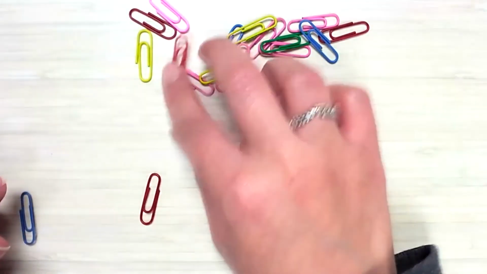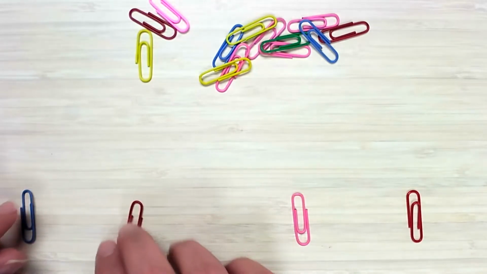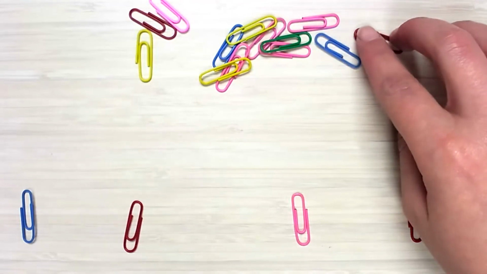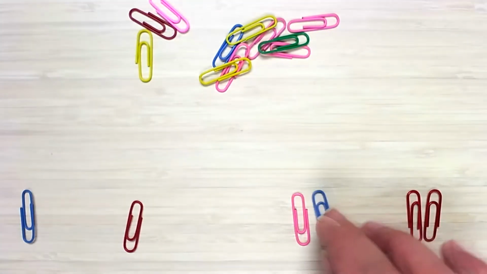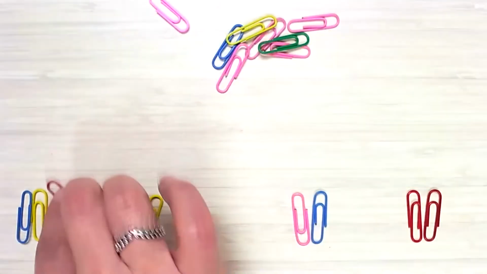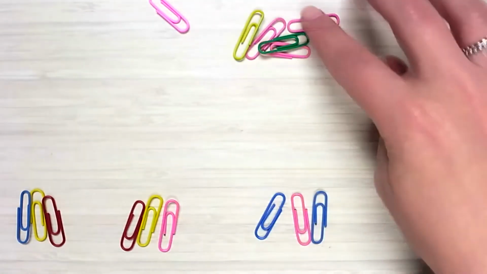1, 2, 3, 4. So here's my 4 groups. Now I'm going to keep adding paper clips to these groups until I don't have enough to share equally. 1, 2, 3, 4. 1, 2, 3, 4.